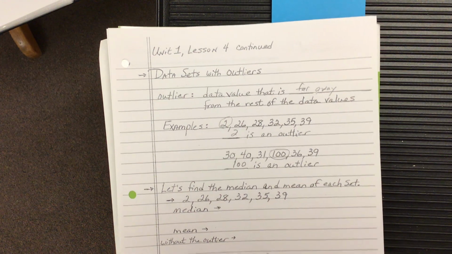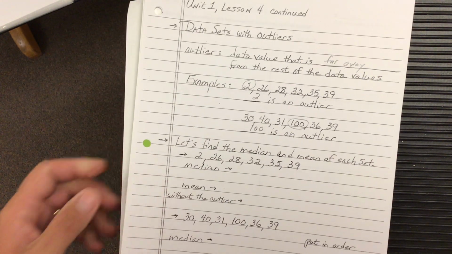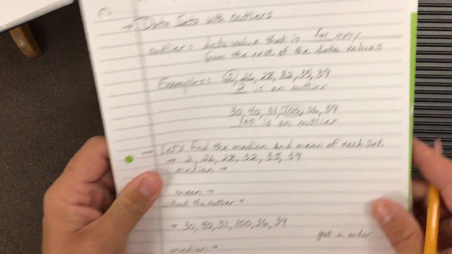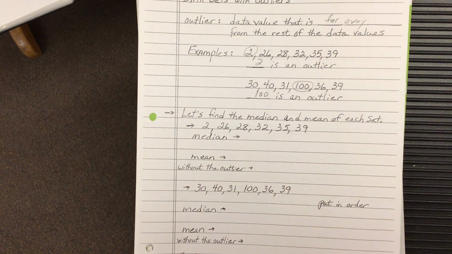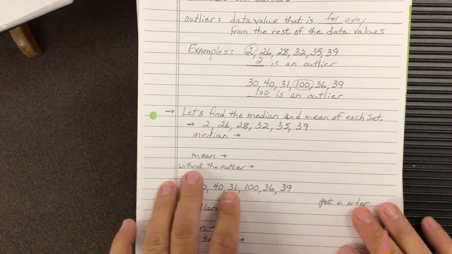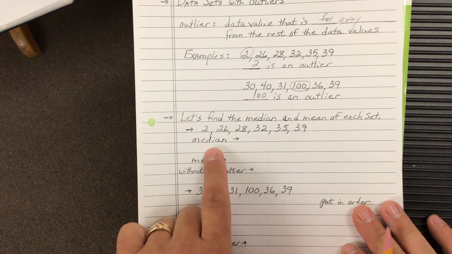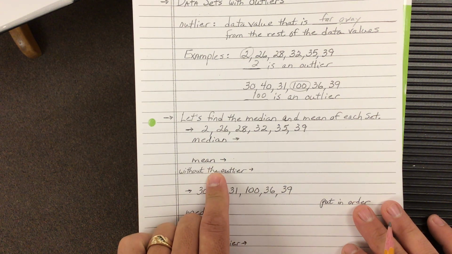All right, now we're going to see how an outlier affects an average or a median. Okay, so if you have a bunch of grades and you do one really bad, how does it affect your grade? Or you have one that's really good, how does it affect your grade? So look at this first set of numbers. We're going to find the median and the mean.